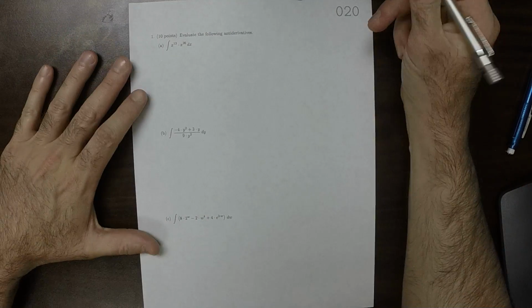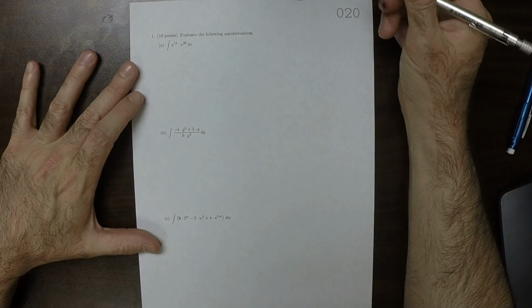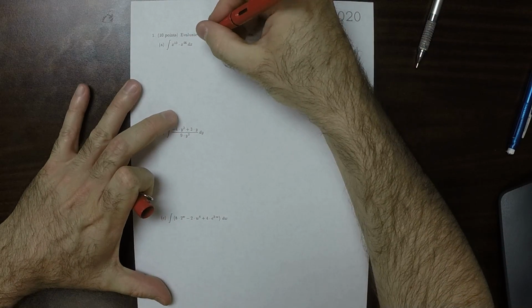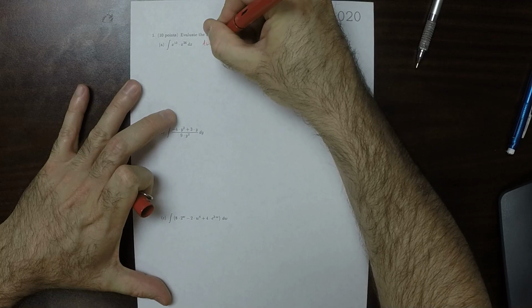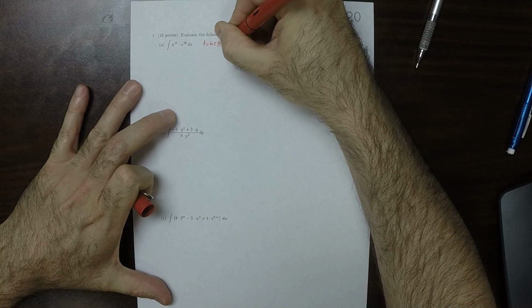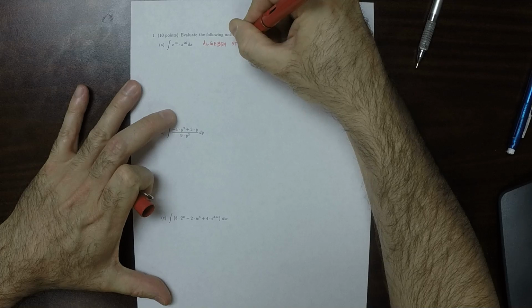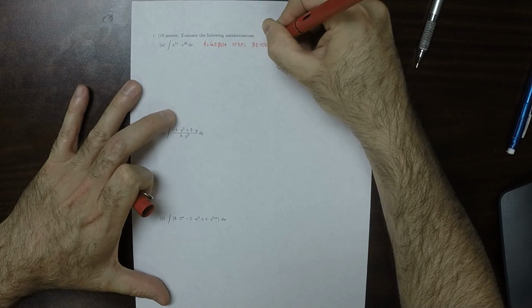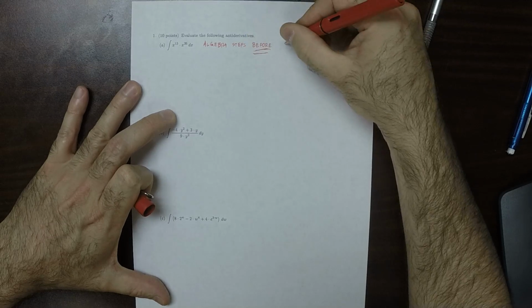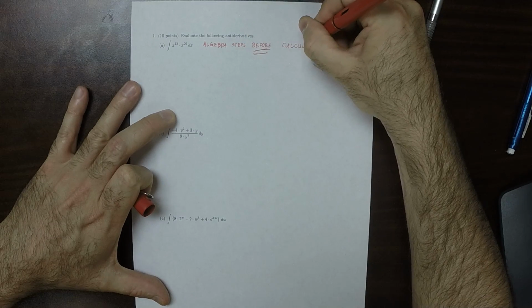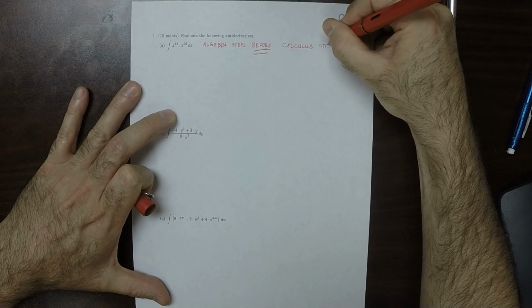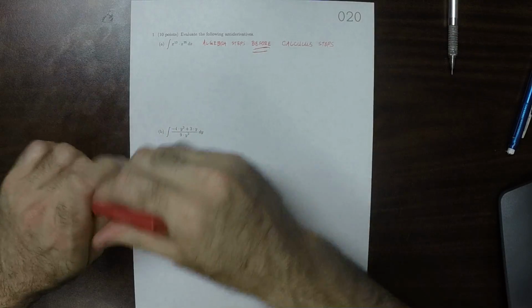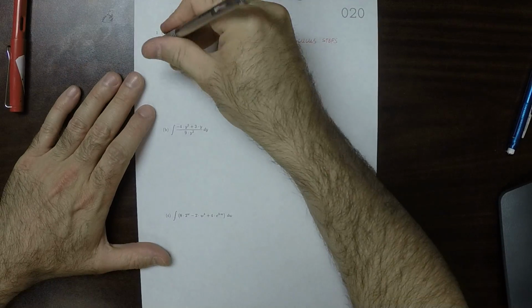This is the solution to x 0, 2, 0. Okay, so then the main idea for this one is that you need to do algebra steps before calculus steps.